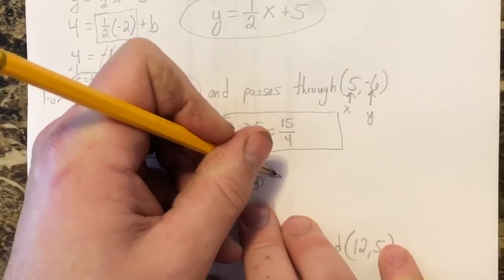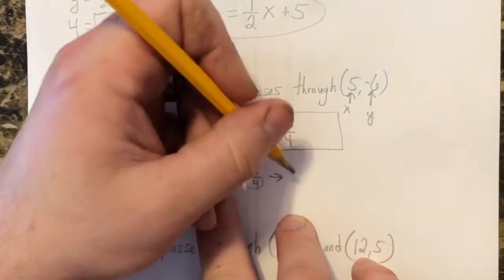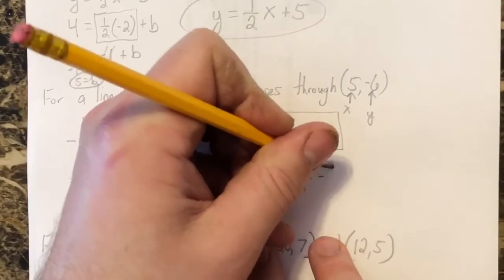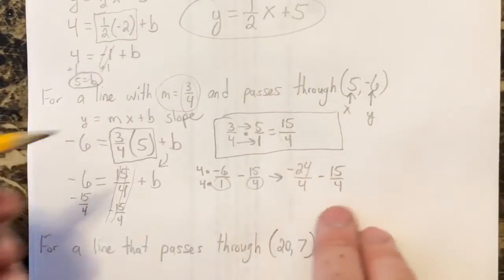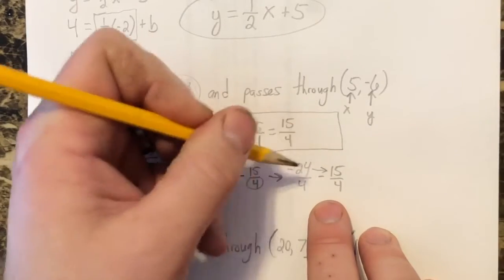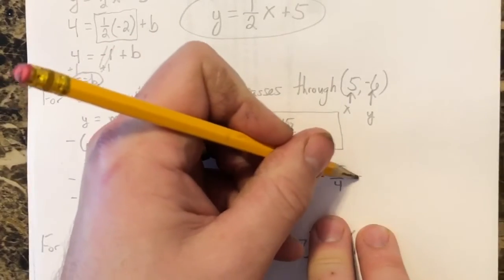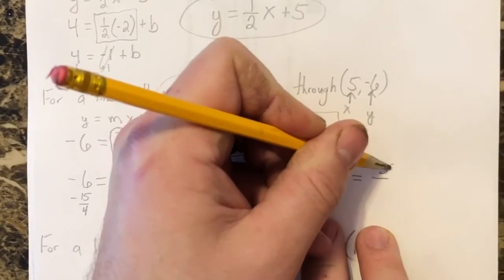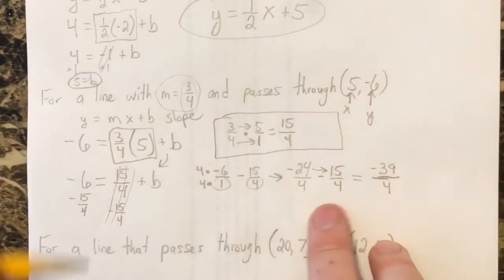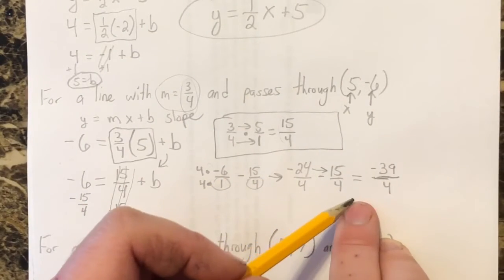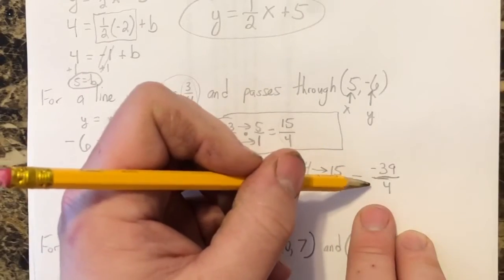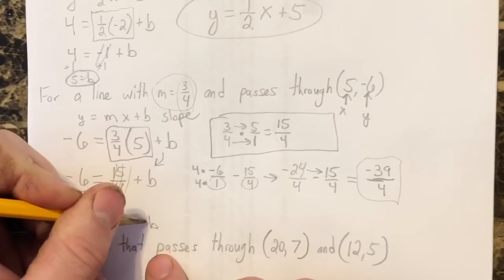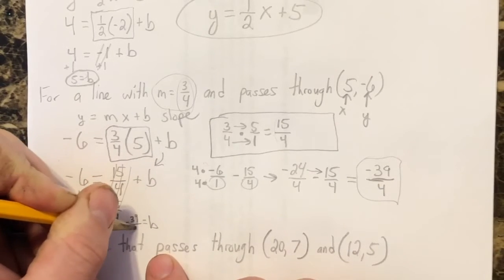So what you actually end up with on the top over here is -24 over 4, and then you're subtracting 15 over 4. Now you can just subtract straight across. Do -24 minus 15, which is going to give you -39 over 4. Notice I did not subtract the denominator; the denominator stays the same. So this value right here is your b value. If you go back to your equation, b is equal to -39 over 4.